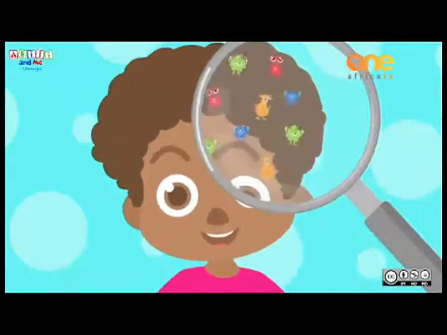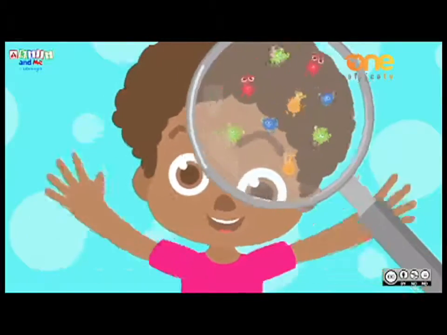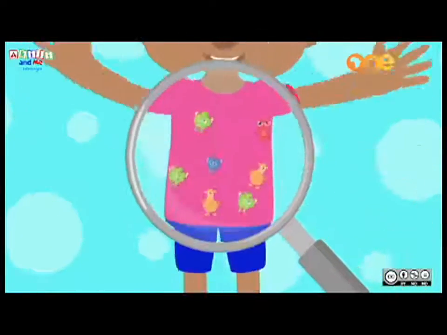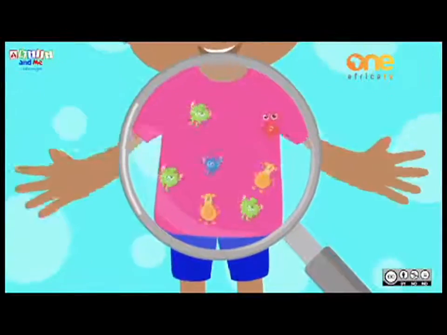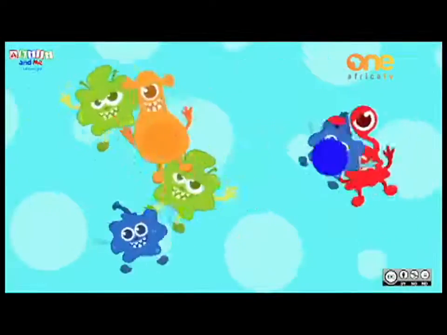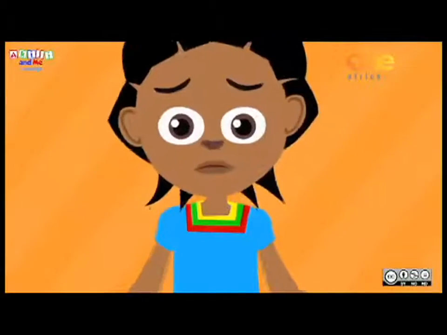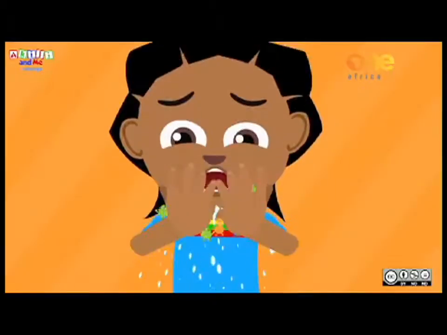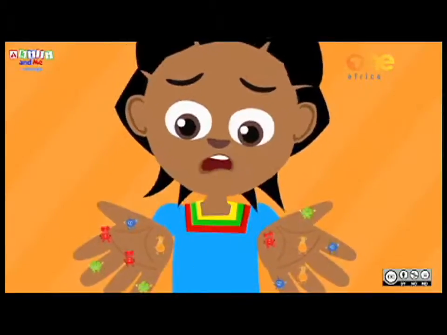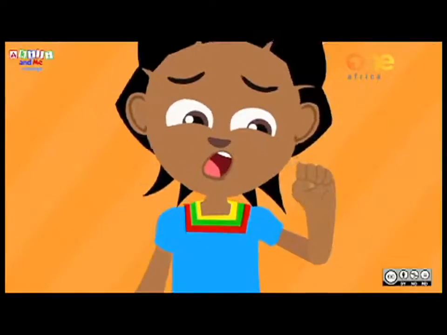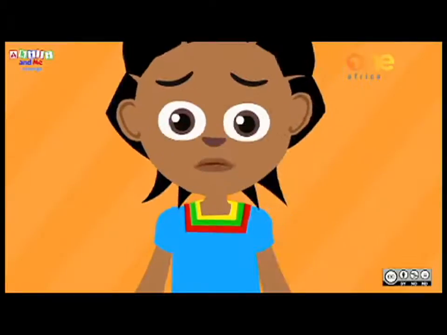Germs, germs, germs, they make us sick. Germs are not your friends. When you're sick, you sneeze. Achoo! When you're sick, you cough, cough, cough.